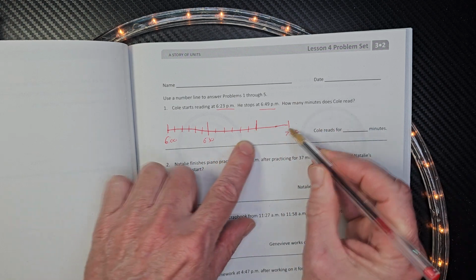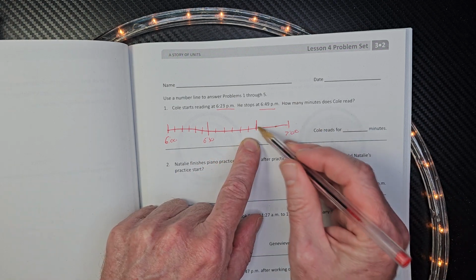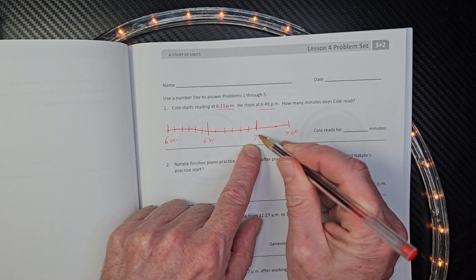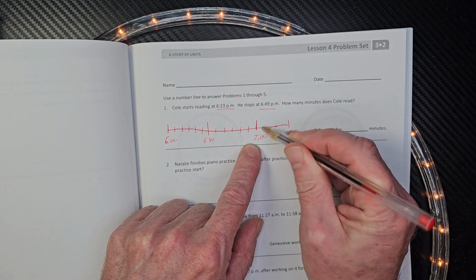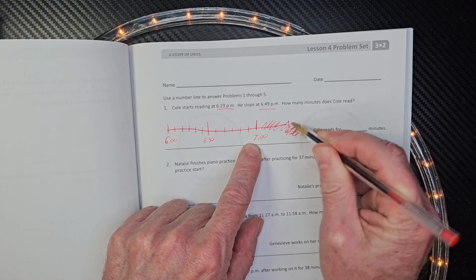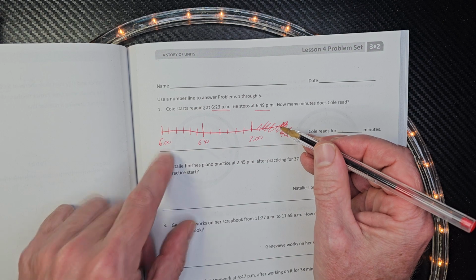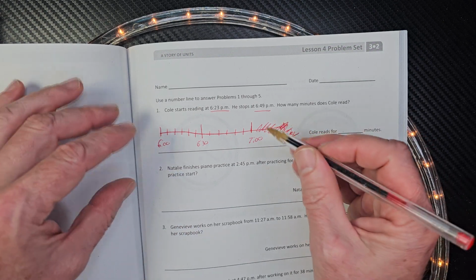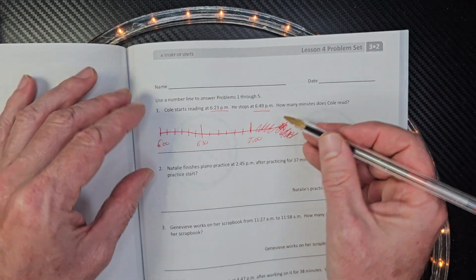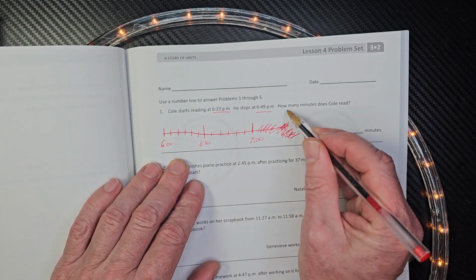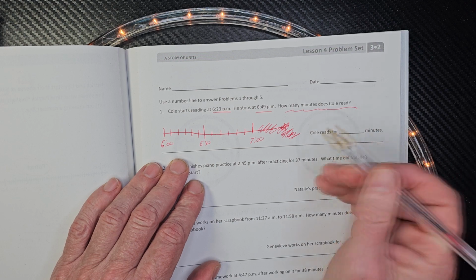Now, I had some left over here. I probably should have done the counting first. That's okay. So I'm just going to put 7 o'clock right here and scratch out this part. All right. This is just figuring for yourself. I think it's great to put down marks or different equations, whatever you need to come up with a solution. What are we trying to solve? How many minutes does Cole read? That's what we're trying to figure out.